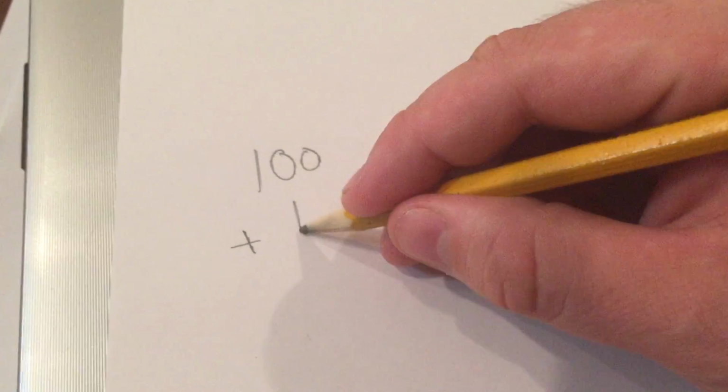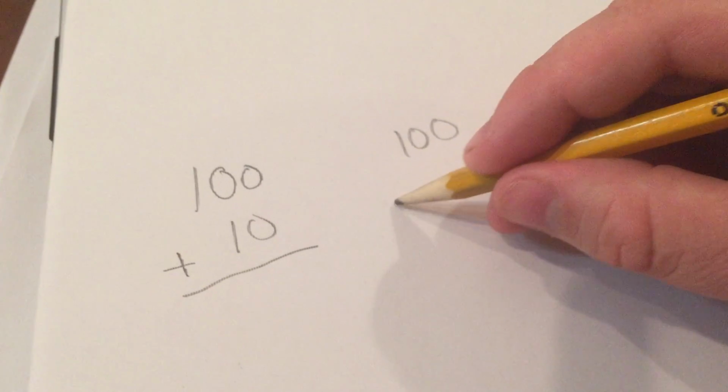So, to demonstrate, let's first take the situation, actually on paper, of 100 plus 10. Now, this video is about how to add mentally, but first let's do it on paper. We're adding 10 to 100, and I also want to add 100 to 100.